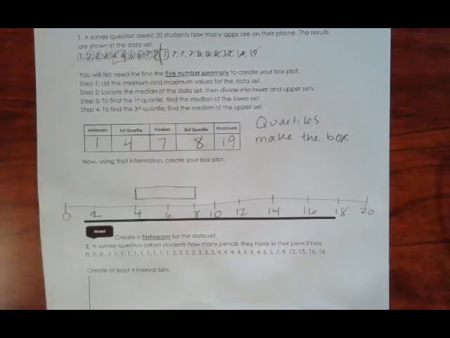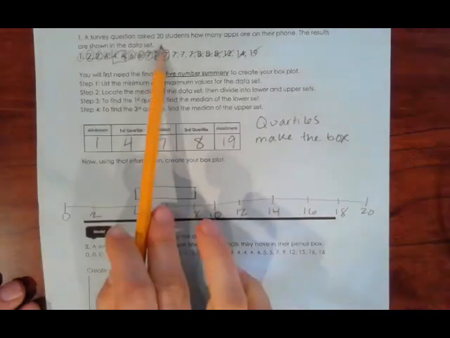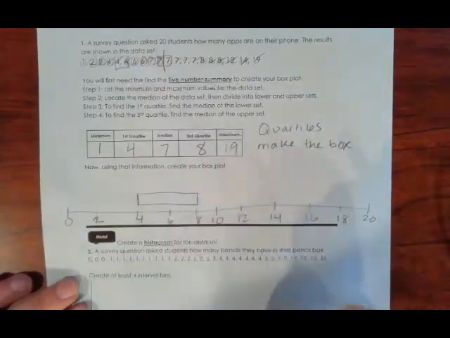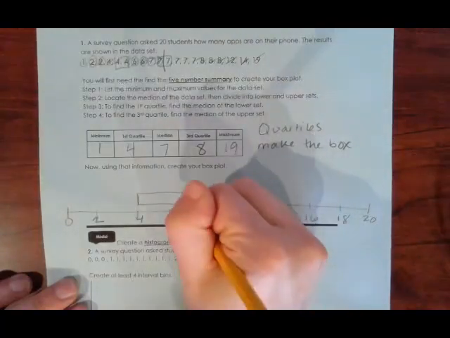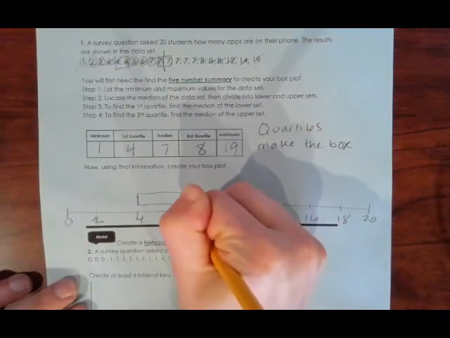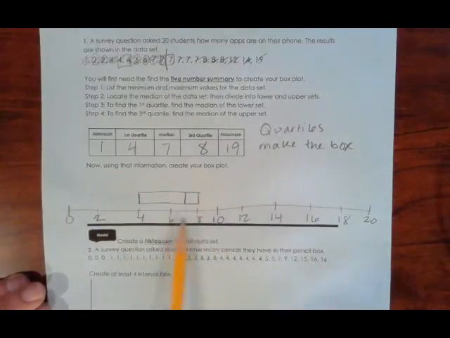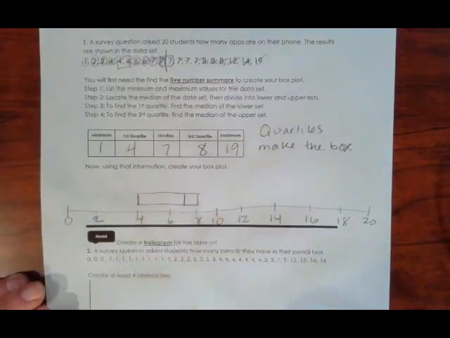The next thing I usually do is just indicate where the median is, like we did up here. I usually draw a line that indicates the median. So I'm going to draw a line in my box that indicates the median. The median is 7, which I know I don't have on my number line, but it's between 6 and 8, so that's where my line would go.